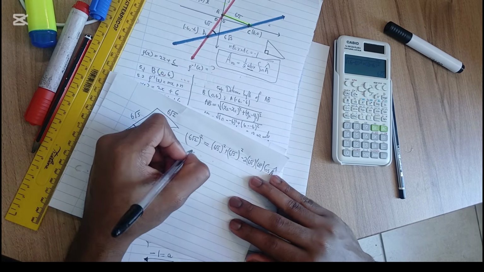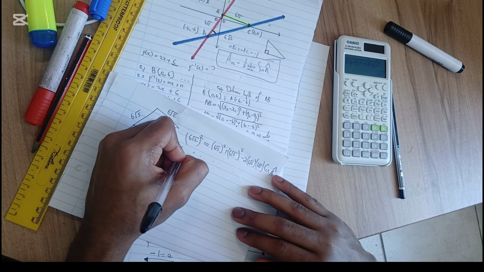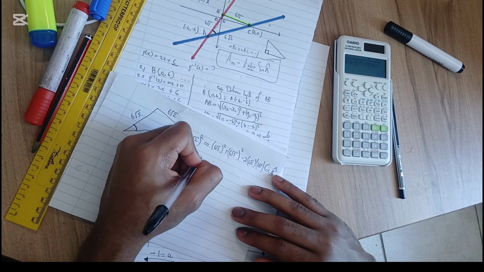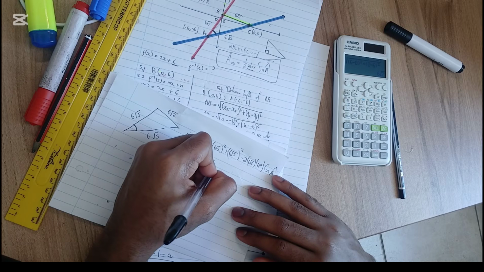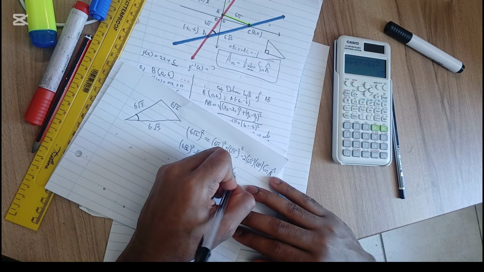I'm not going to waste any time on this. I'm just going to get straight to solving this: (6 root 2) squared minus (6 root 5) squared minus (6 root 5) squared, over minus 2 times 6 root 5 times 6 root 5.